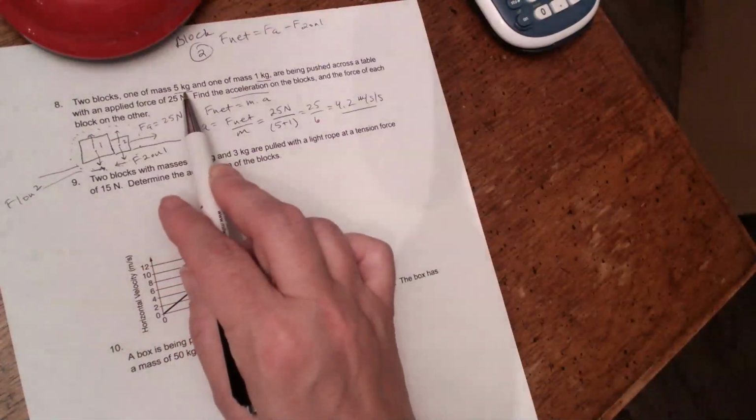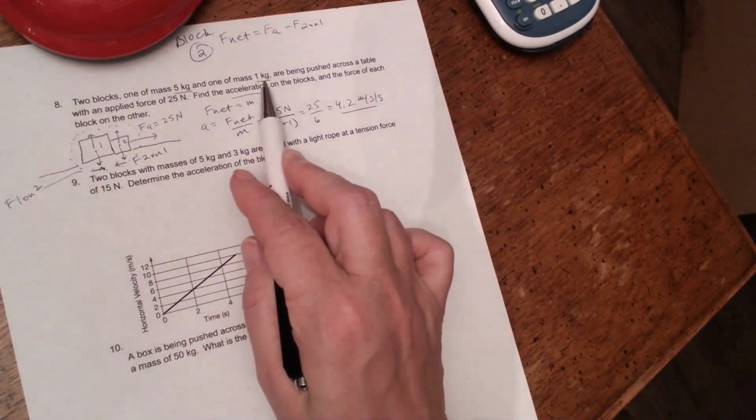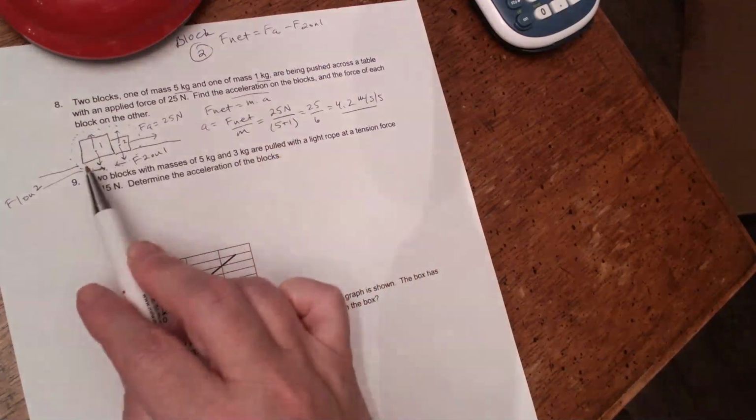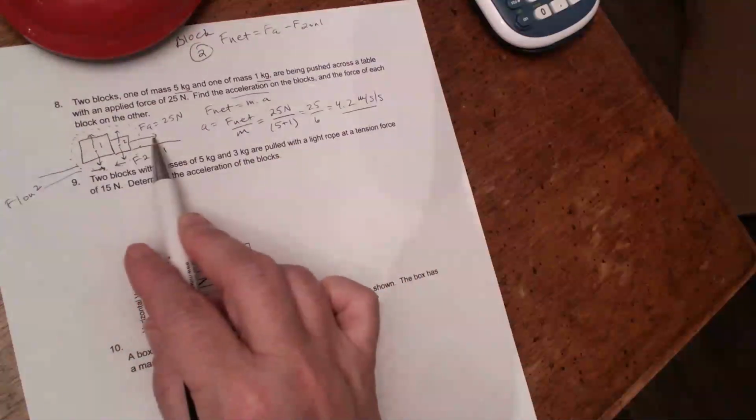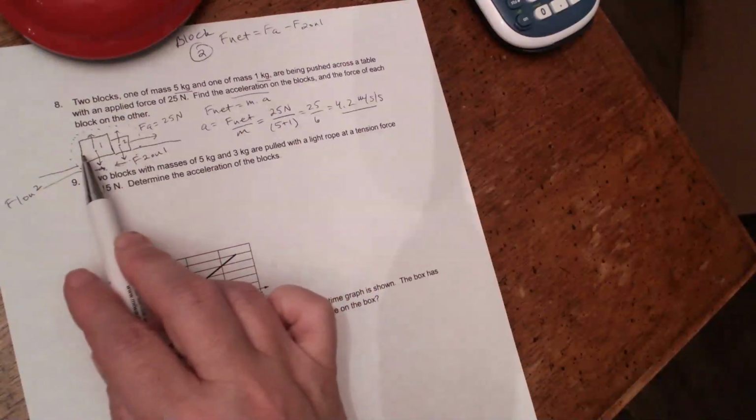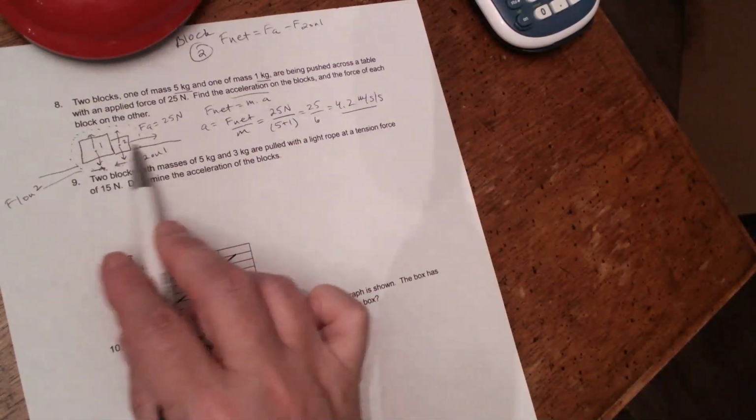Okay. So in the case of this scenario, we've got two blocks. One has a mass of 5 kilograms and one has a mass of 1 kilogram. And they're being pushed across the table with an applied force of 25 newtons. Okay. So they're being pushed on a table.